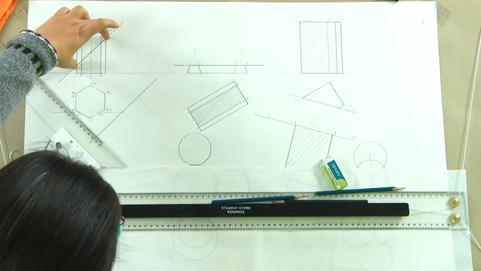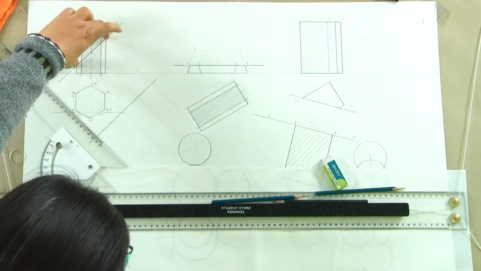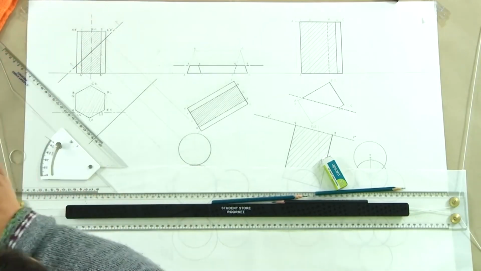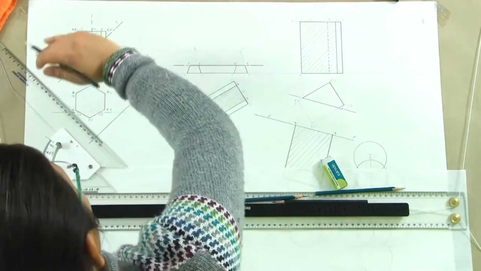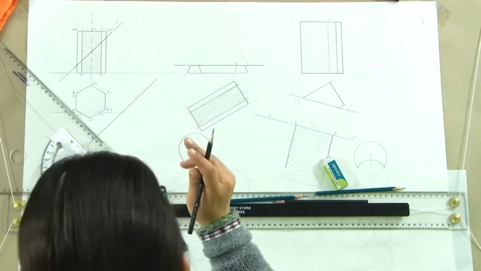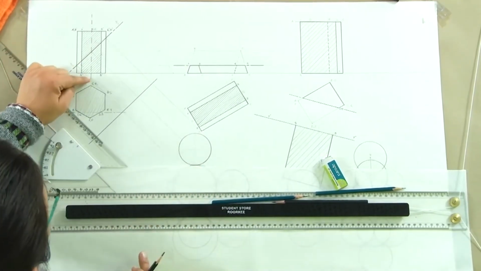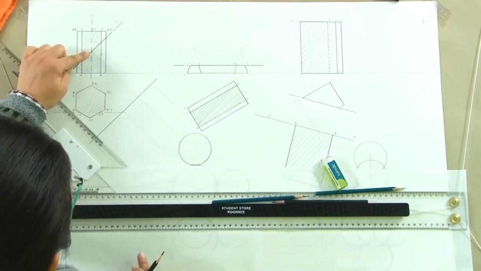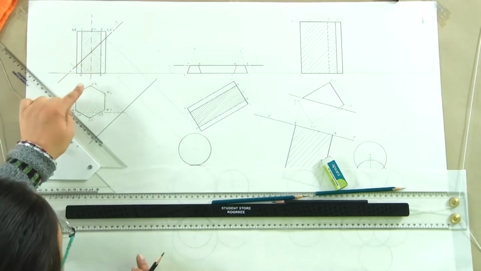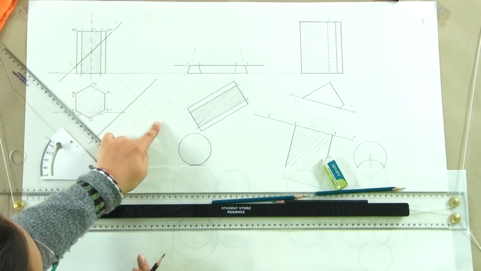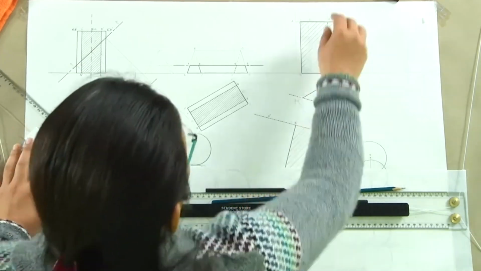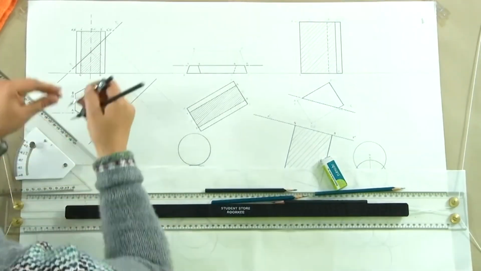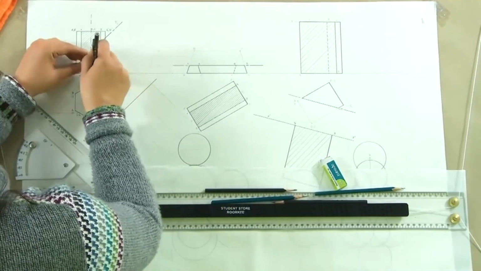These lengths will actually be the true lengths that are seen, because the plane is perpendicular. Now, the distance of these points remains the same from this xy, which is what we are going to mark here. So, let us mark these distances from xy on these respective lines.